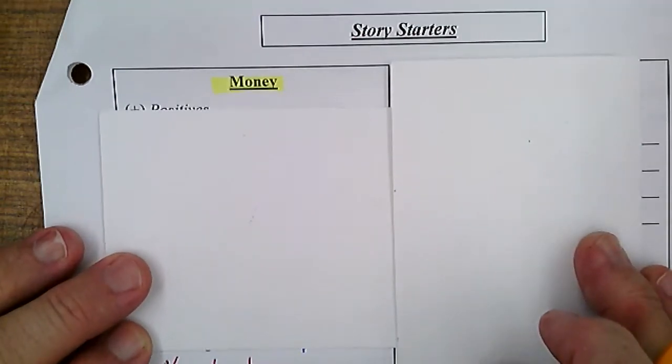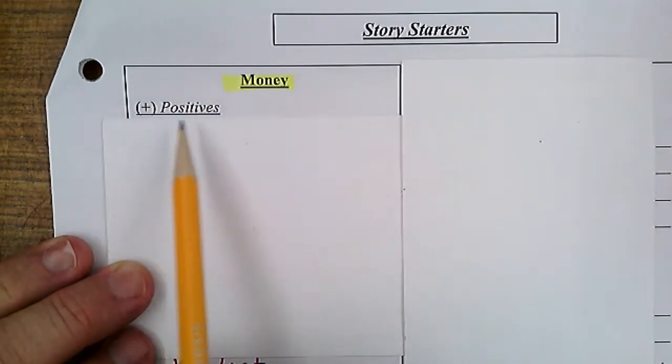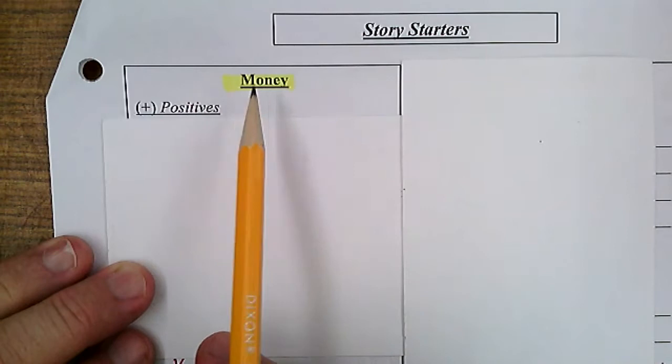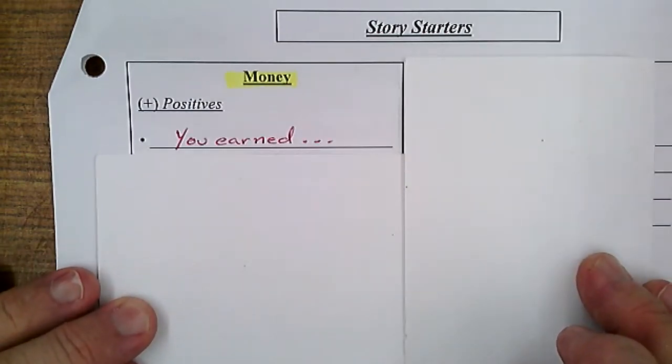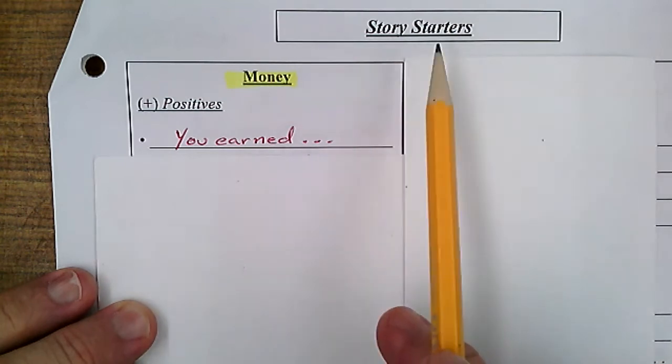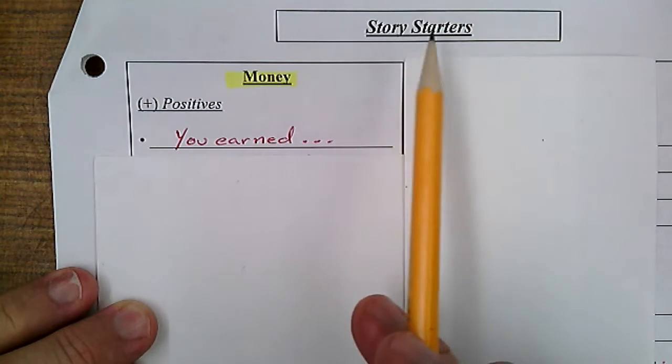So everyone likes to use money, right? So if we were going to talk about plus or positives, there's some positive ways that we could talk about money. So for example, these are word problem story starters, you're not writing a story for language arts.